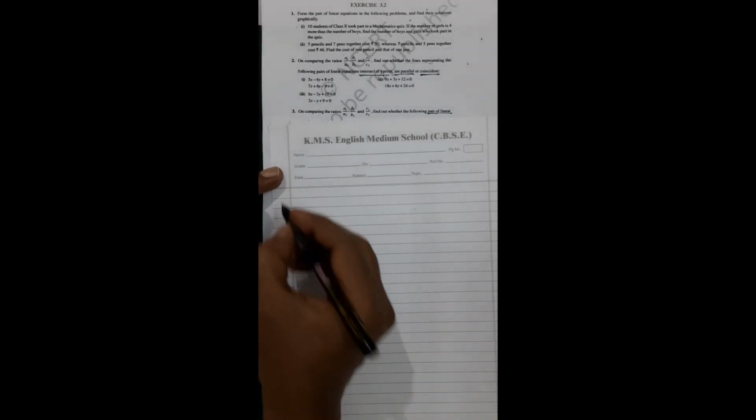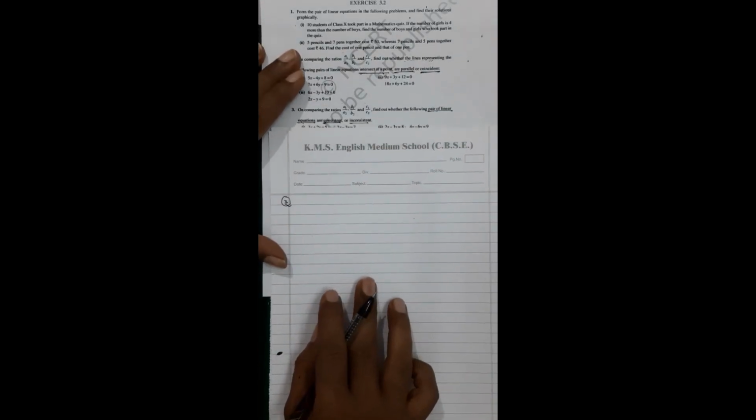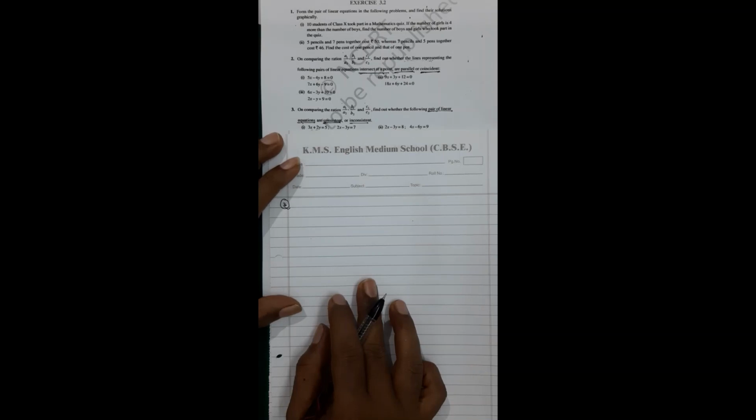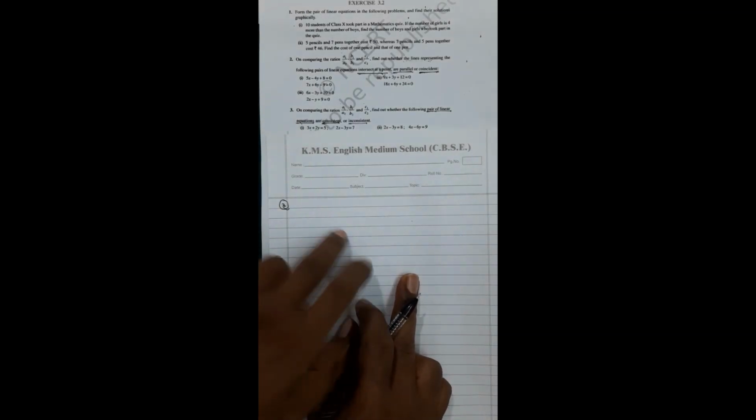Okay, my dear students, I hope you all are understanding this topic. Very easy topic. The introduction part is done in this way to identify whether the solutions exist or not. Question number 3: on comparing the ratios A1 upon A2, B1 upon B2 and C1 upon C2, find out whether the following pair of linear equations are consistent or inconsistent. Only this much you have to understand.